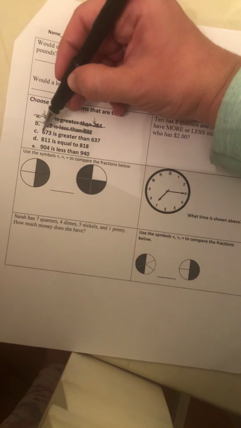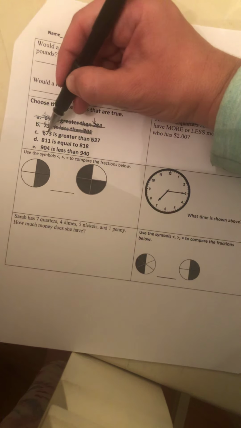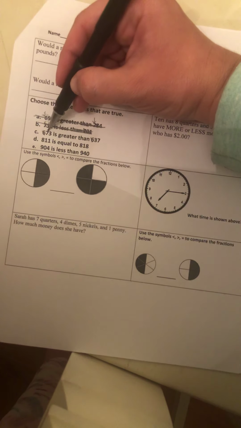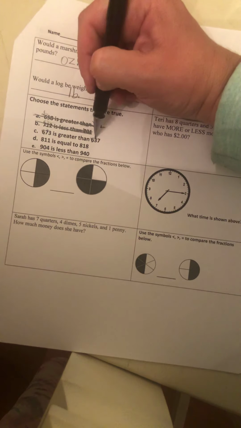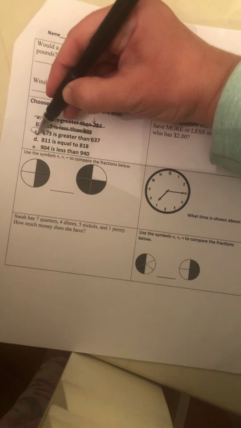When we look at the next one, there's a 6 in the hundreds, a 6 in the hundreds. Since they're the same, let's look at the next. There's a 7 in the tens and a 3 in the tens. Since a 7 is in the tens of this one, that is bigger than the 3, so this number should be greater than that number. So C is correct.